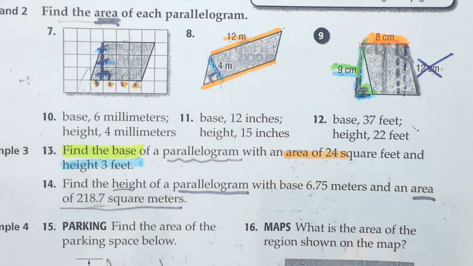So today is January the 7th, and I am kind of going overboard. I'm starting to go over Monday's homework. It was parallelograms and rectangles.